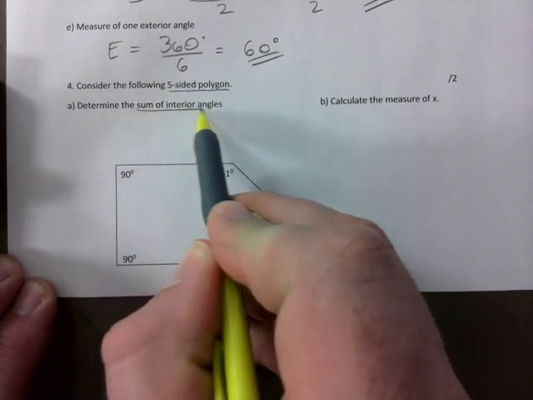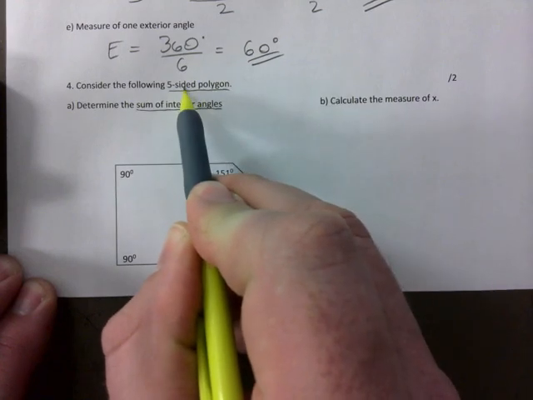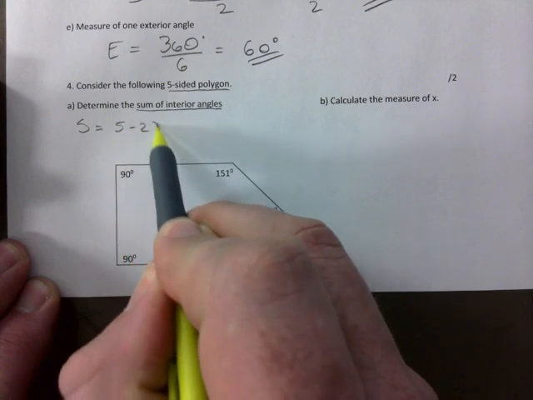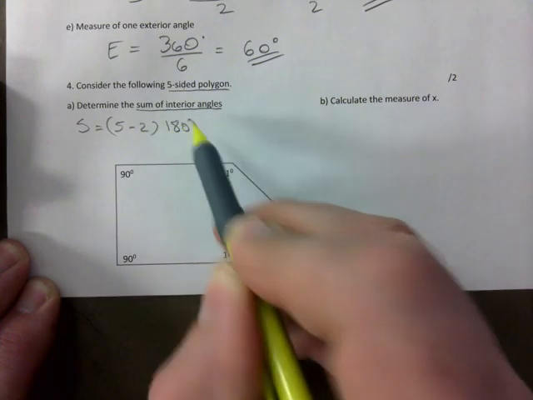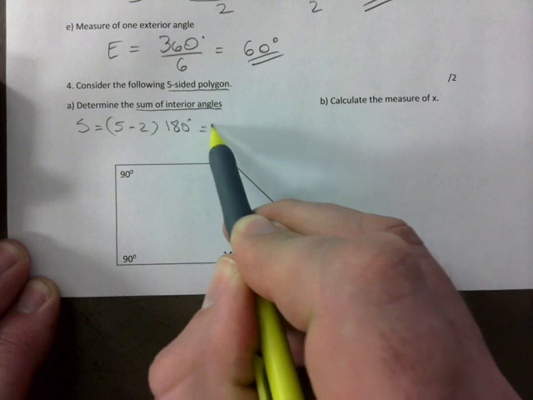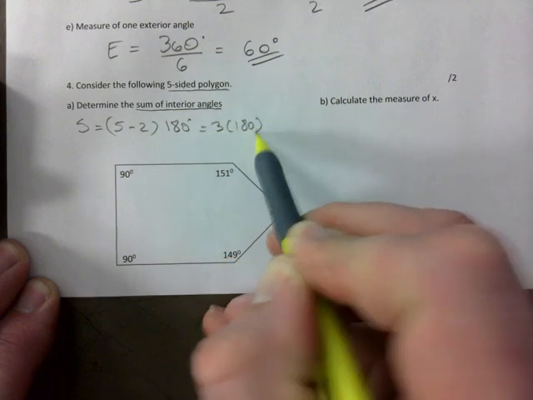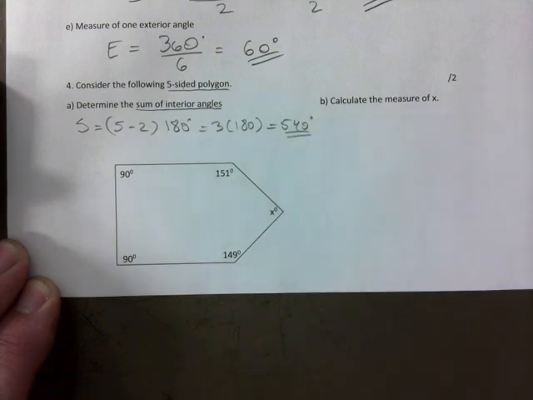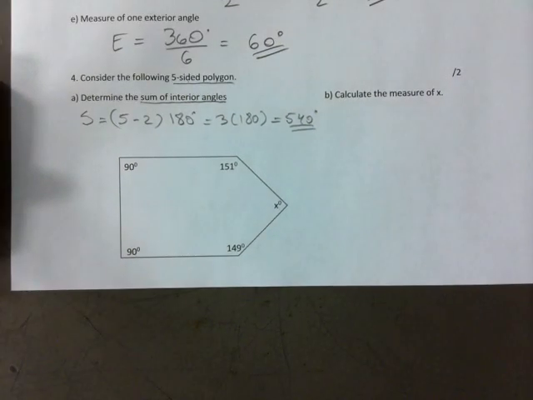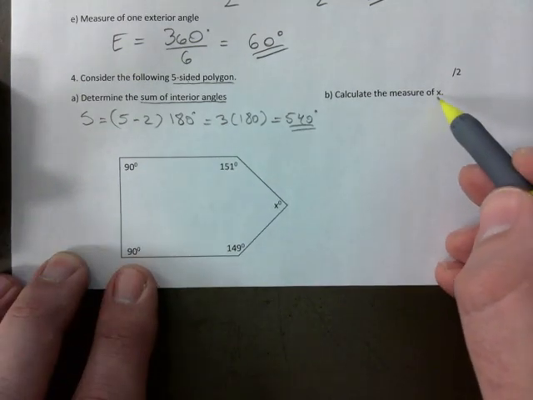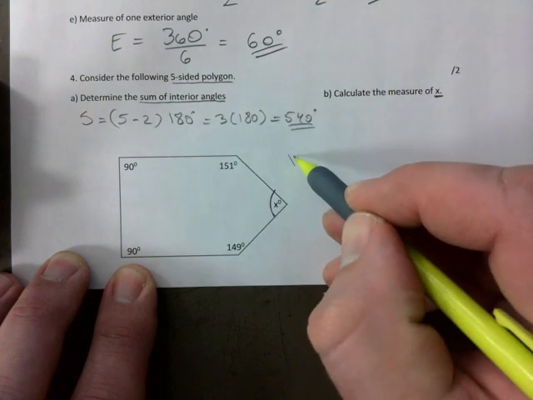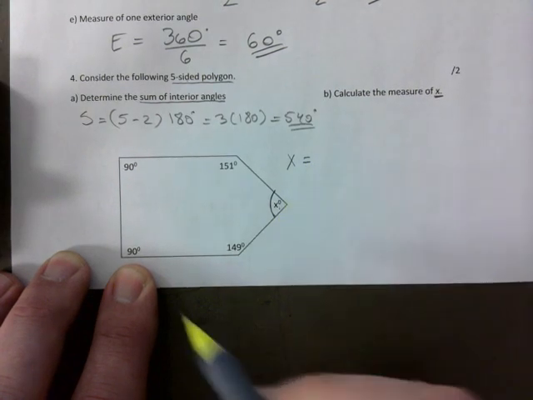Determine the sum of interior angles. It's a 5-sided polygon. So the sum would be 5 minus 2 times 180, which is really 3 times 180, which is really 540 degrees. So you get a mark for that one. All of them add up to 540. Now you want x, right? This angle right here.